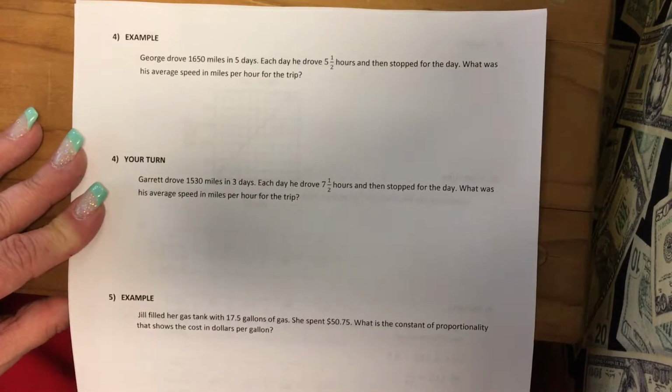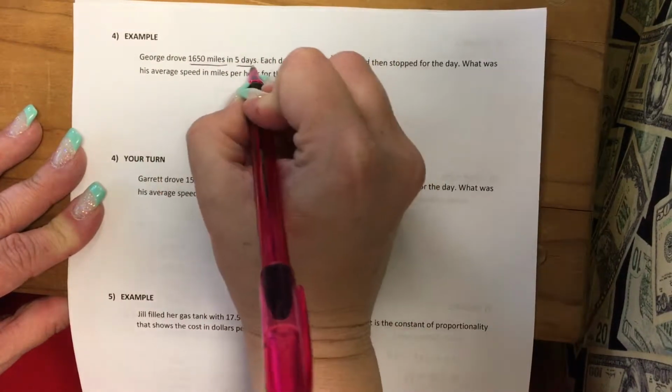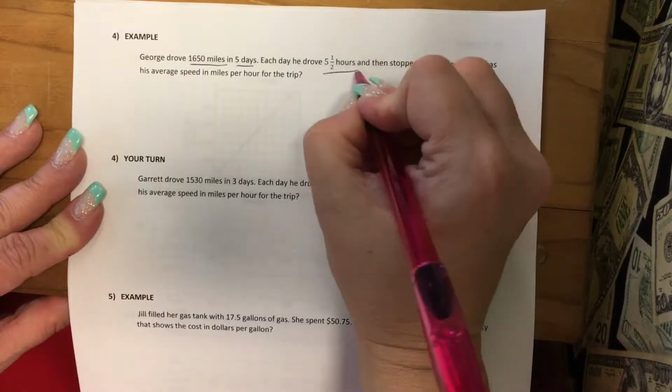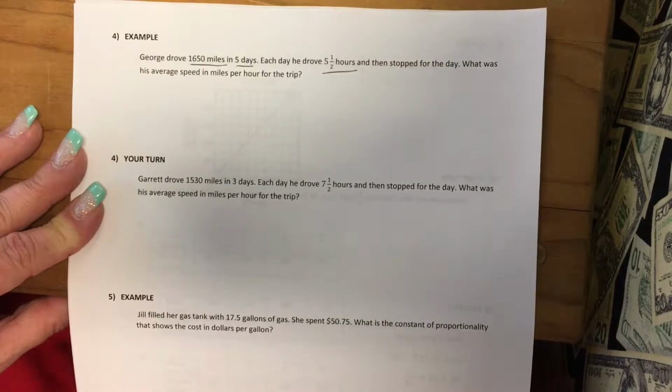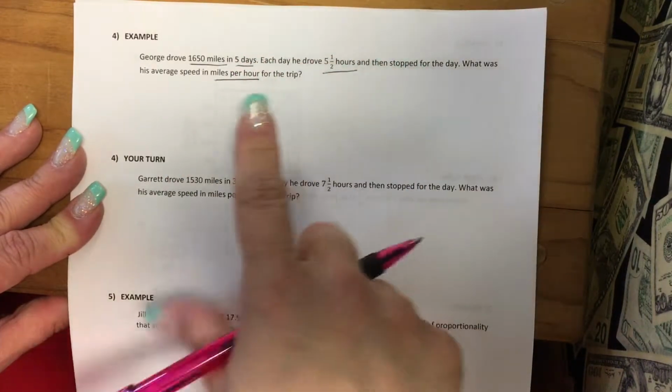Unit 3 review, example 4. George drove 1,650 miles in 5 days. Each day he drove 5.5 hours and then stopped for the day. What was his average speed in miles per hour?